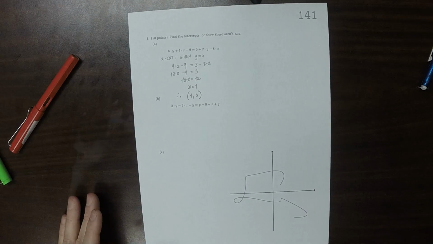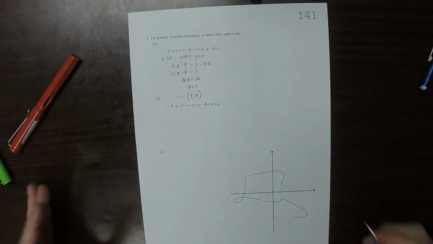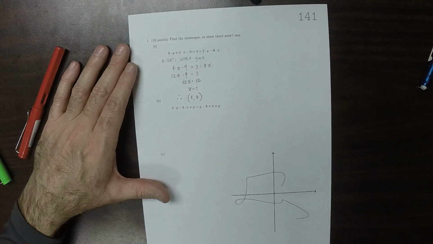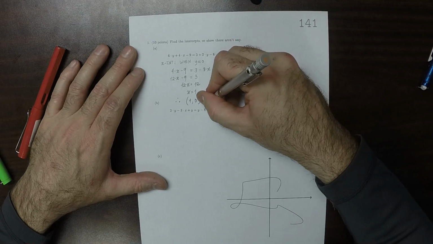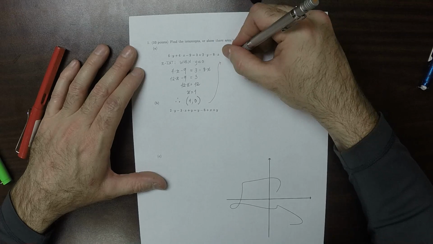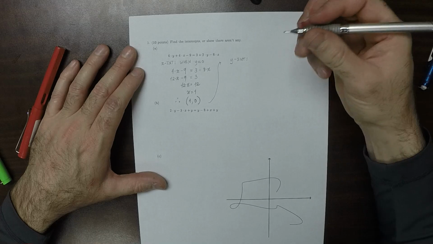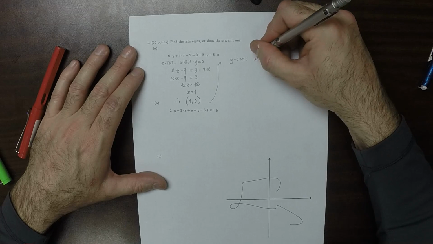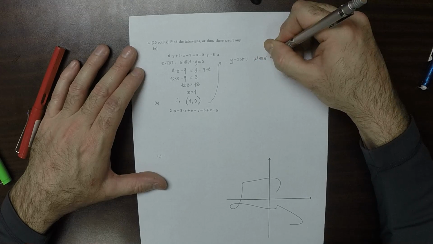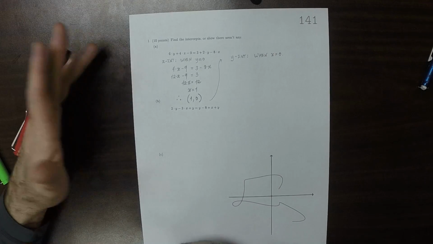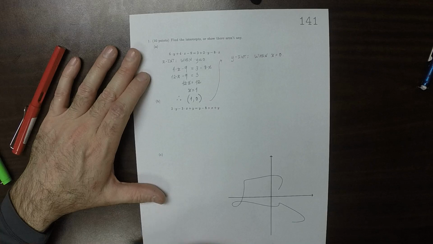Remember, an intercept is a point. So it's when x is 1 and y is 0. Fine. A y-intercept, the algebraic condition now is that this is when x is 0. So now we plug in x is 0 and see if we can solve for y.